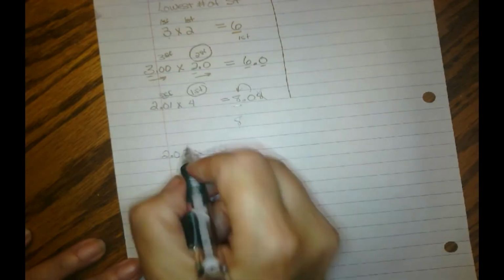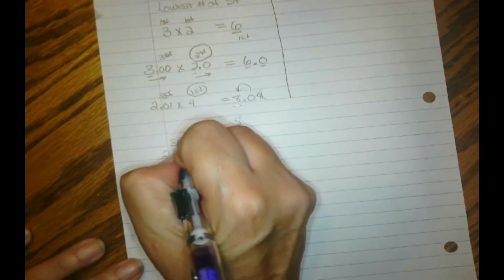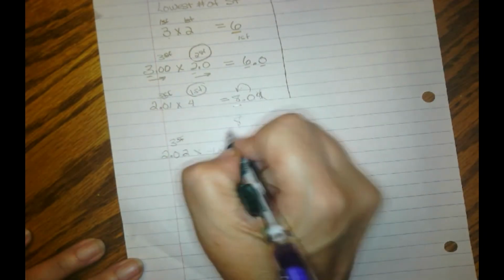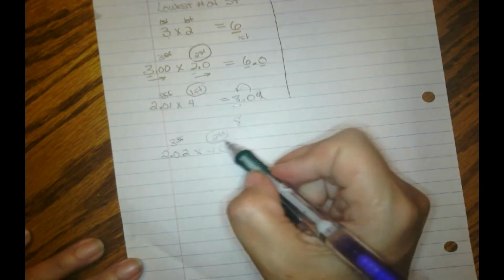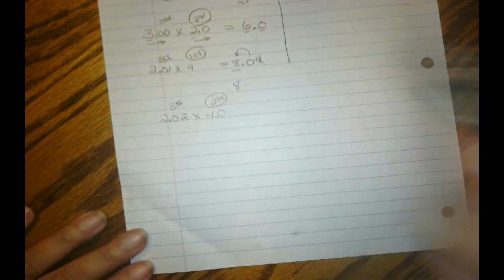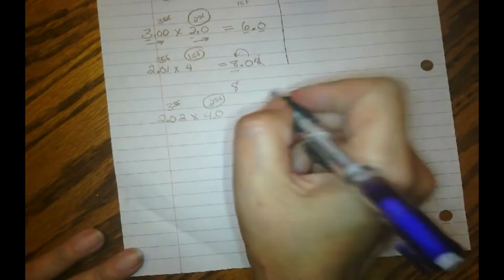Okay, now I have 3 significant figures here, and I have 2 significant figures here, and I'm going to circle how many I want in my answer. That's the lowest number, and my lowest number is 2 significant figures. Okay, so what does this equal?